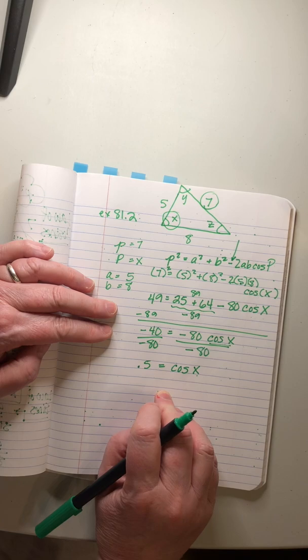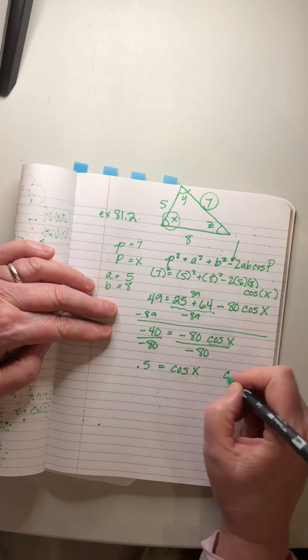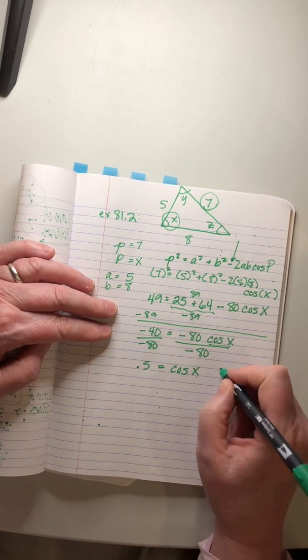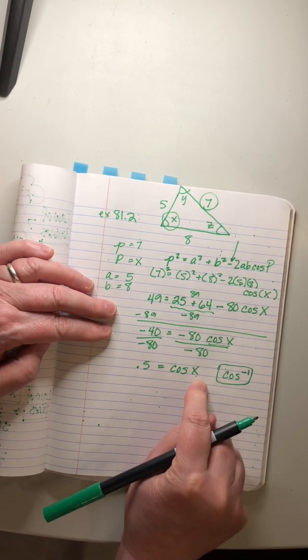This means we need to use our inverse cosine, right? Use the second key and use this, because in this one we have the decimal and we want the degrees.